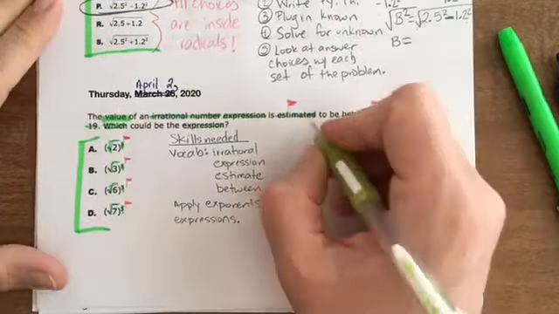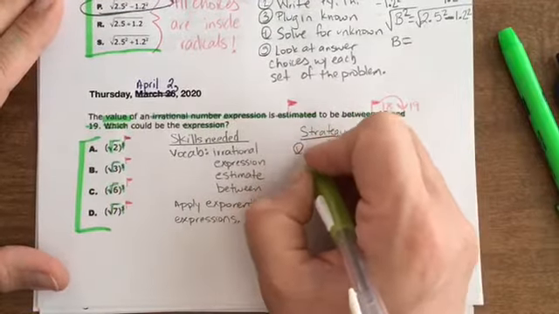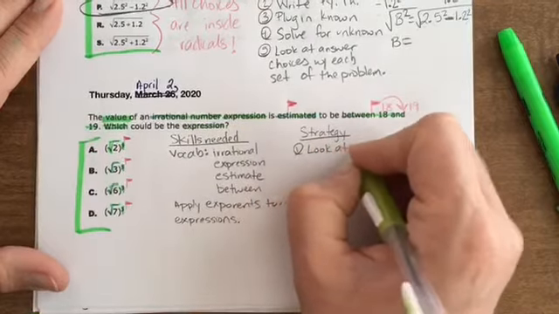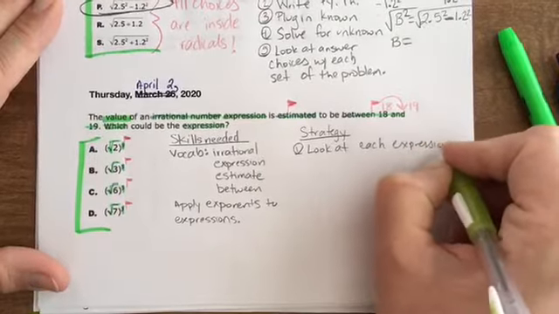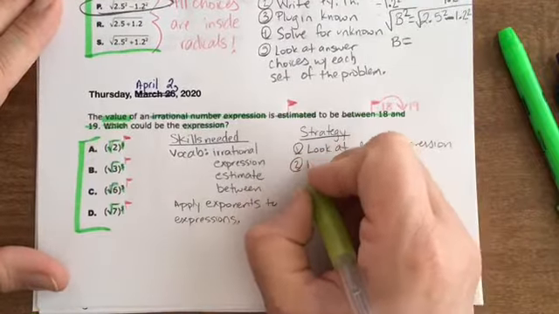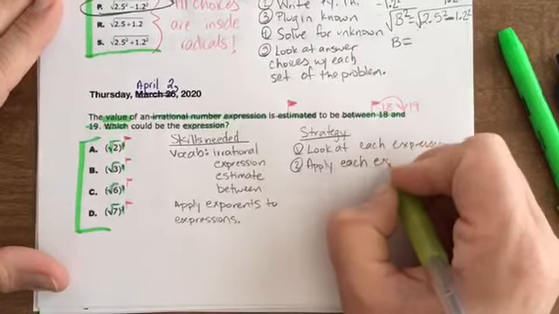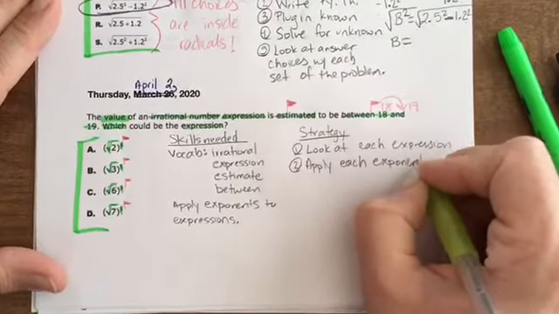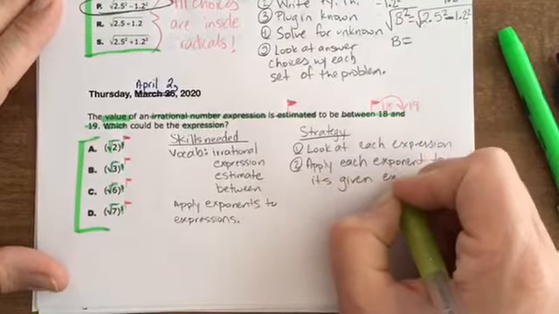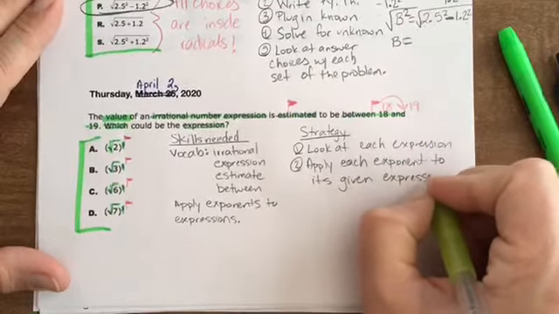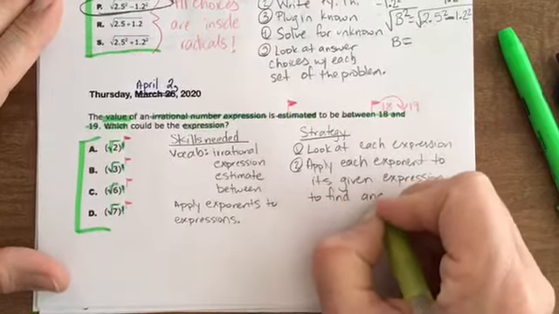At this point, I would say that my strategy, the first thing I would do, would be to stop and look at each expression. From there, I would apply each exponent to its given expression in order to find my answer.